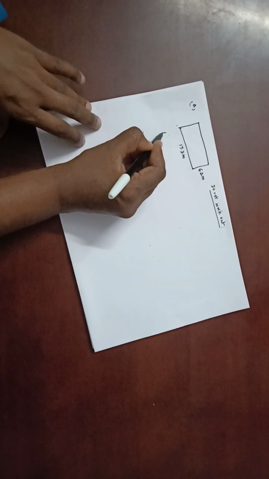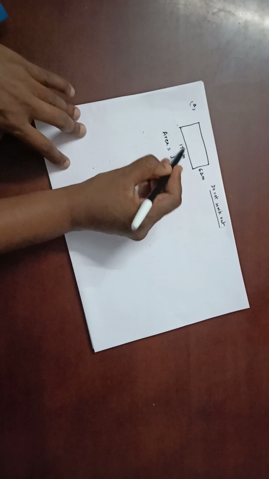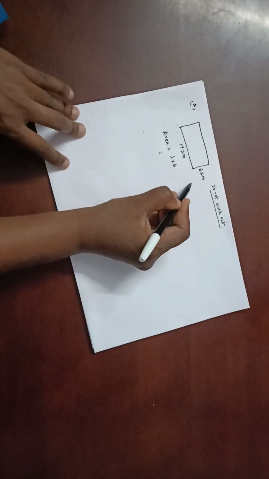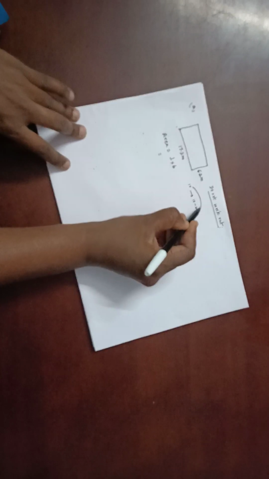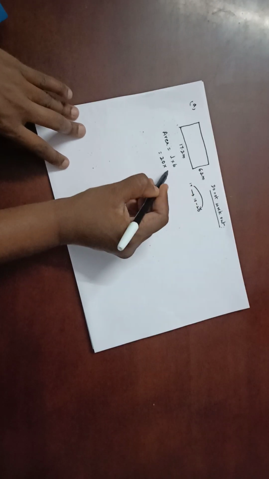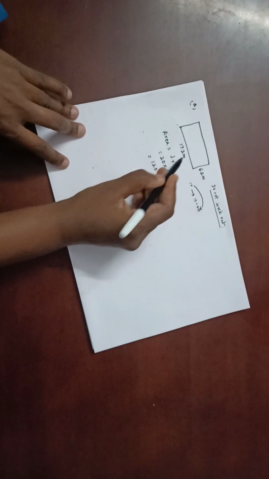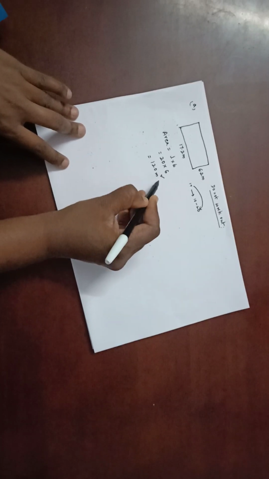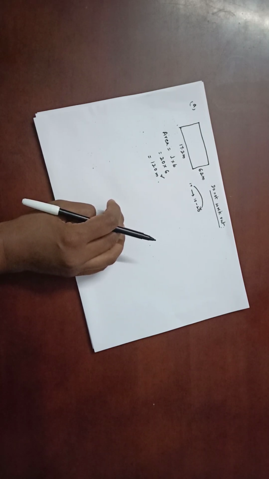So area equals length into breadth. This is the rectangle. The length 17 is in between 10 and 20, and 17 is nearer to 20. So the rounded number is 20 into 6.2, rounded is 6. So 6 2s are 12, 120. Meter into meter is meter square. Area units are square units. So that is meter square.